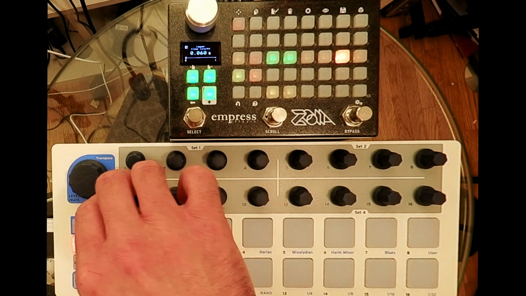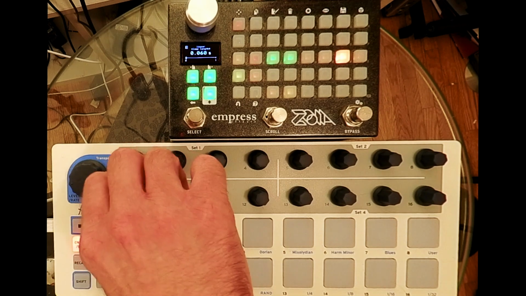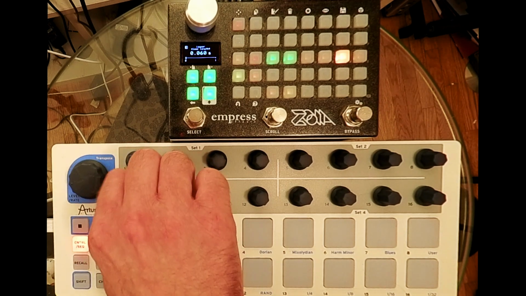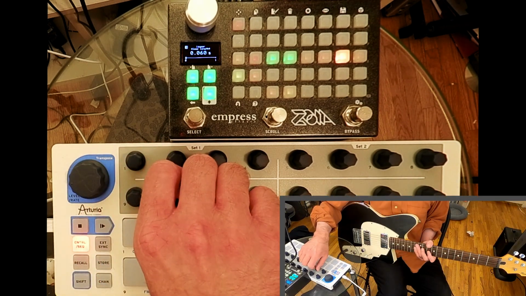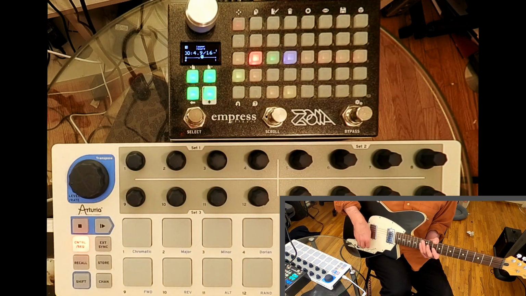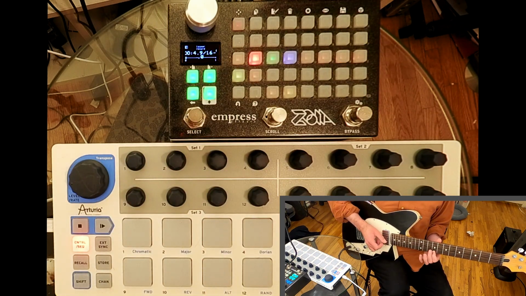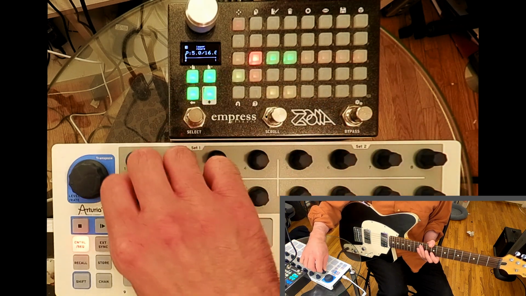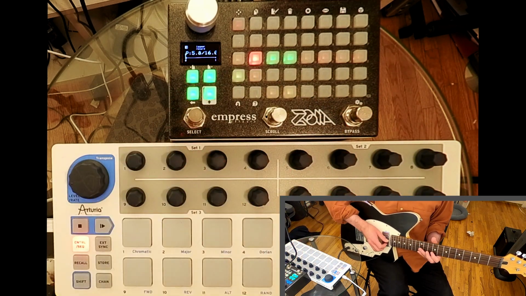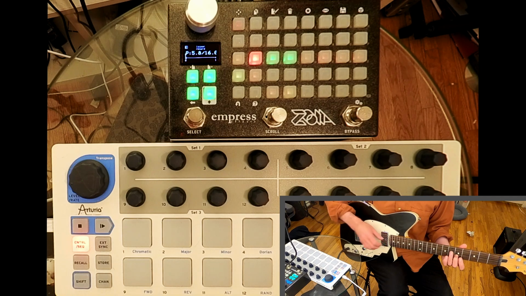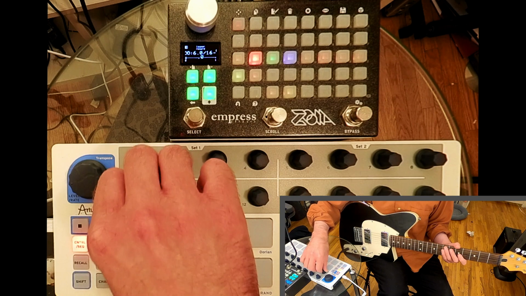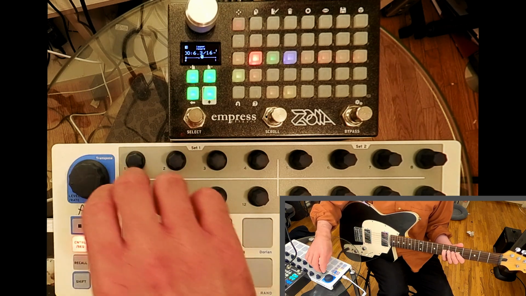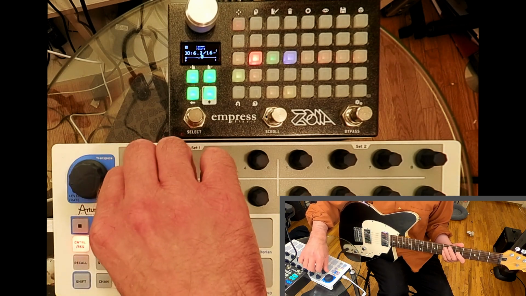Now let's move the window location. Overdub some more stuff there. Move the window again. And we're just moving the window to different points.